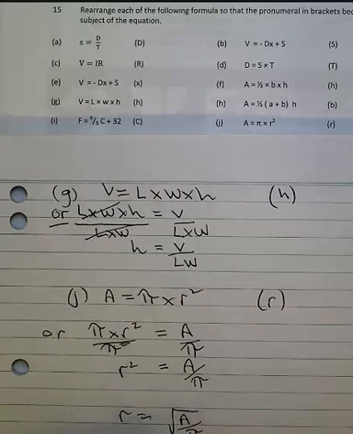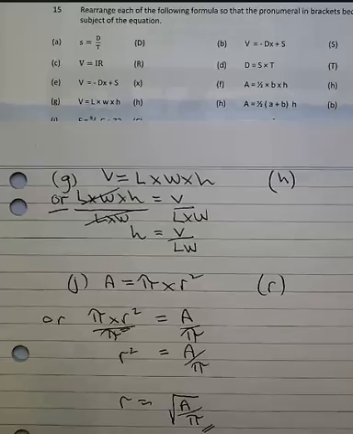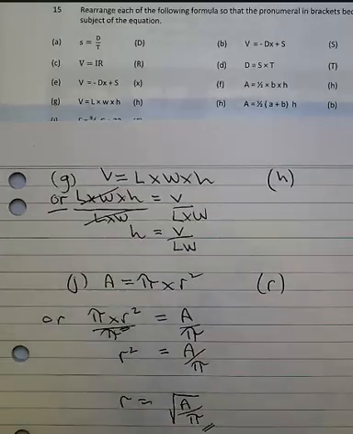Now, that is right on the cusp of the course, but it's a skill that can be very handy to have, particularly if you're going on in any field involving manipulation of equations.